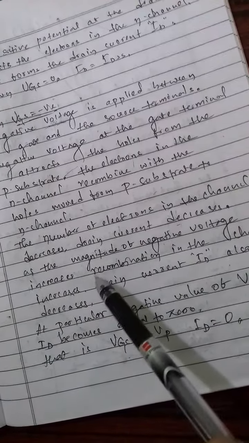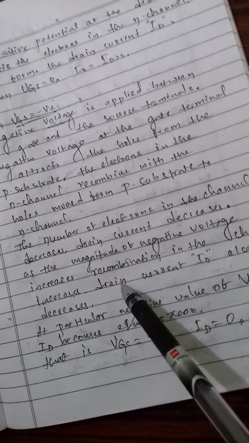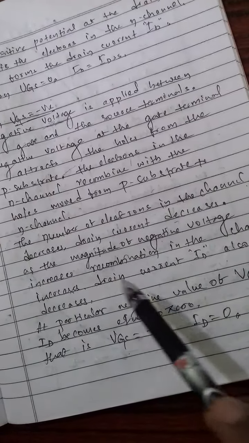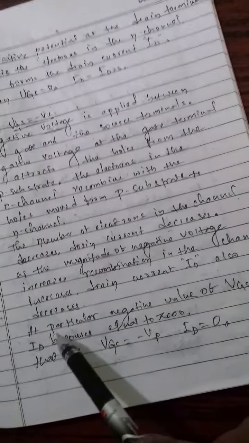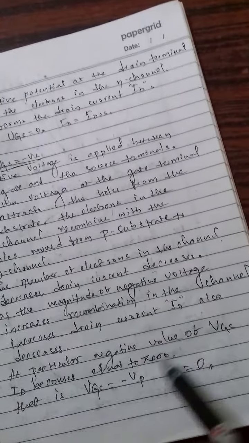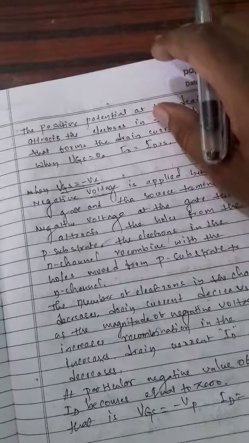As the recombination in the channel increases, the drain current ID also decreases, so that at a particular negative value of VGS, ID becomes equal to 0. That value is known as VGS equal to minus VP. It is where ID is equal to 0.